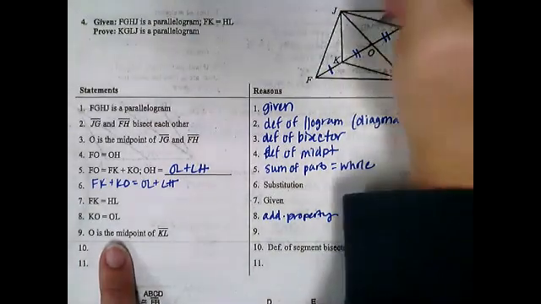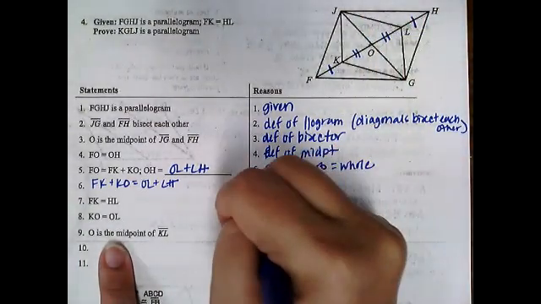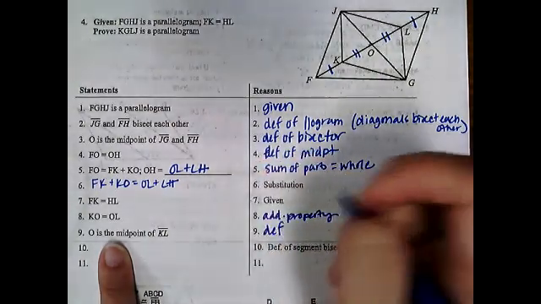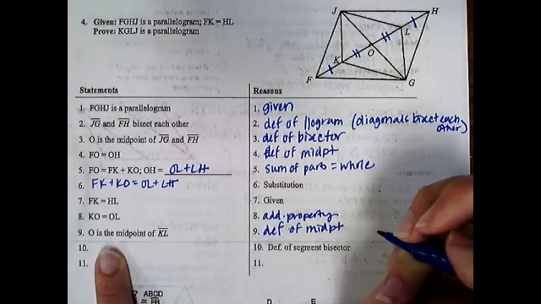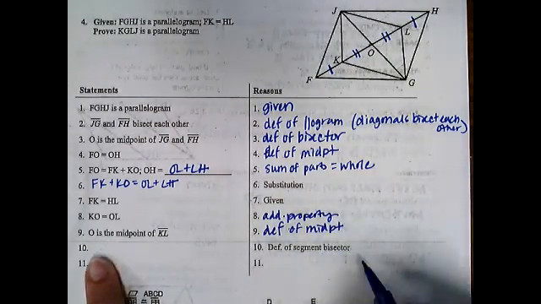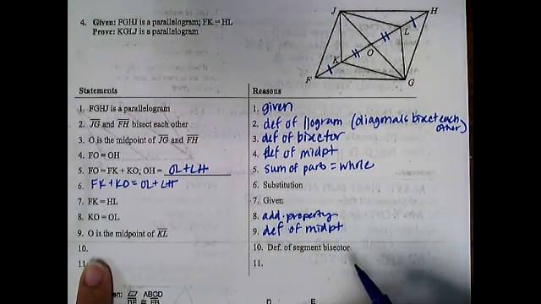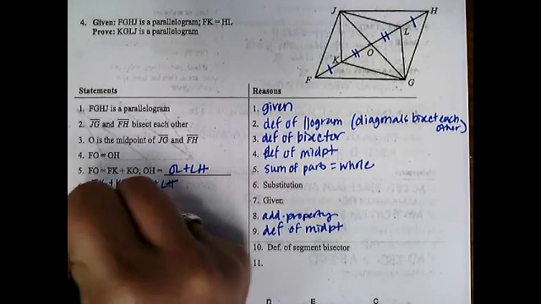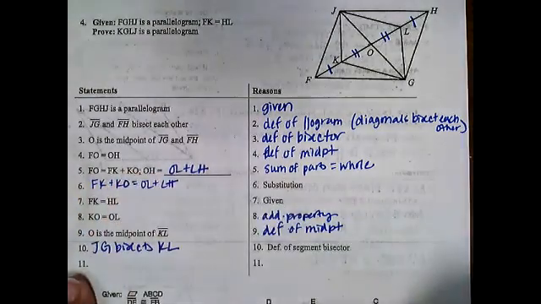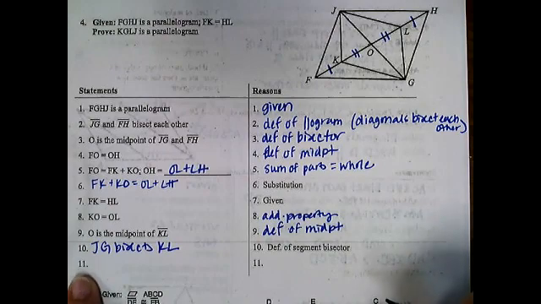O is the midpoint of KL. That is by the definition of a midpoint because it cuts it into two congruent pieces. And the definition of segment bisector would be that JG bisects KL, by the definition of segment bisector.